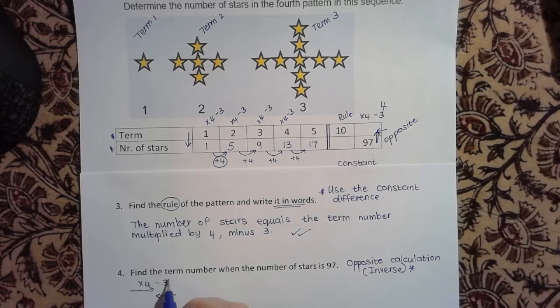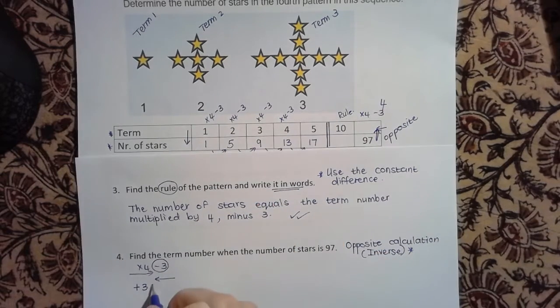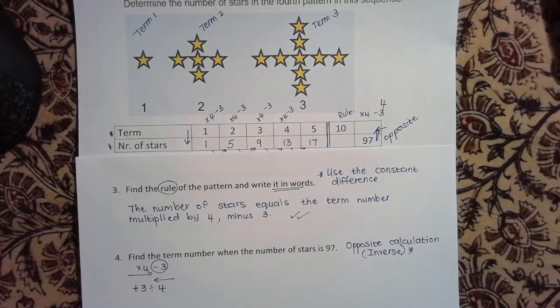So where do I start? I start with minus 3. What is the opposite of minus? It is plus. So I'm going to say plus 3. And then I read on. Then I get to times 4. What's the opposite of times 4? It is divide by 4.